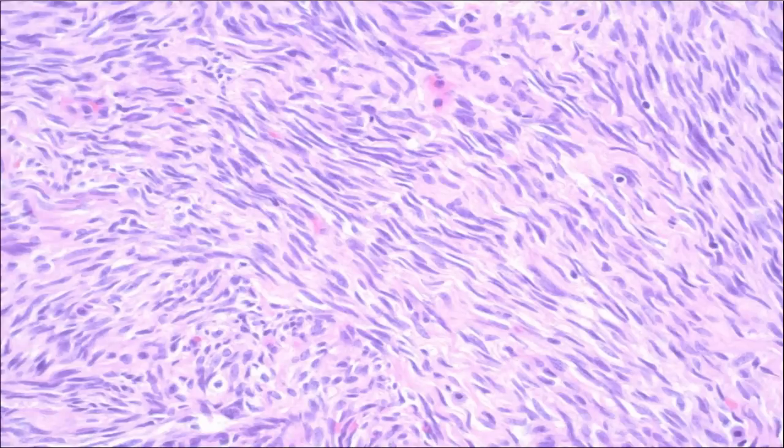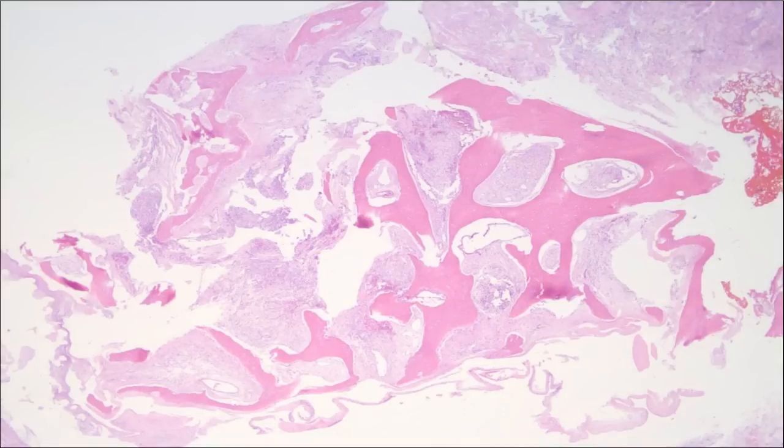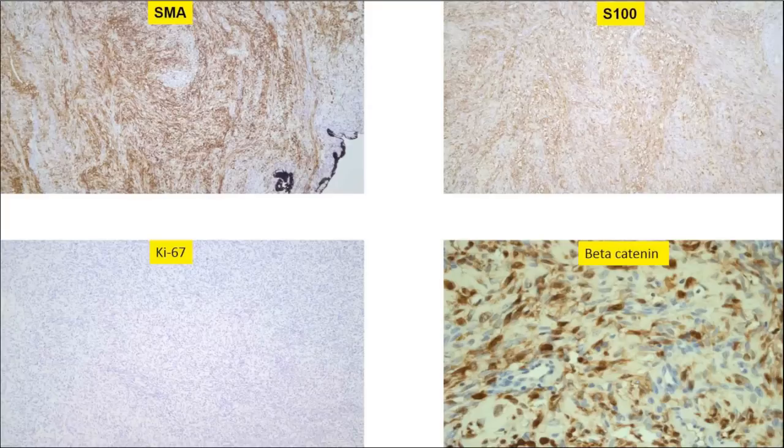And just a higher power here, showing how bland, very minimal mitotic activity, no necrosis, but it was invading into bone, as you can see here. So there was no problem saying that it was a malignancy. And in terms of immunohistochemistry, this was strongly positive for muscle markers, so smooth muscle actin as well as S100, very low proliferative activity with Ki67, and actually nuclear beta-catenin in a proportion of the cells.